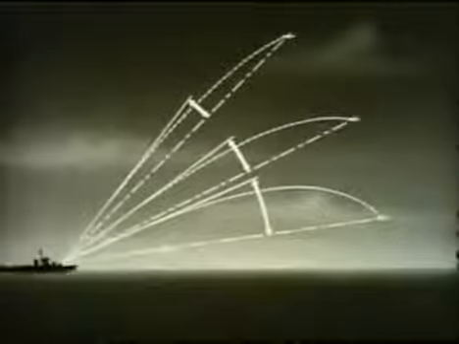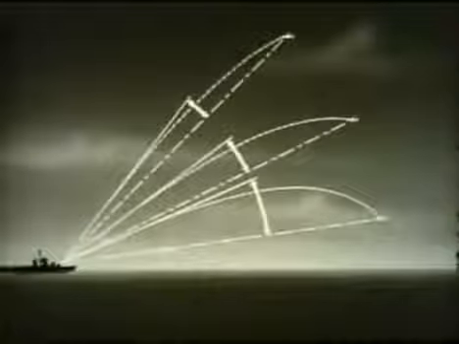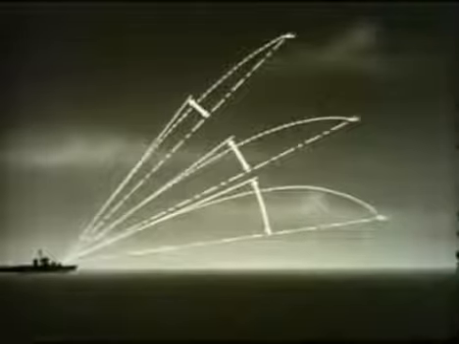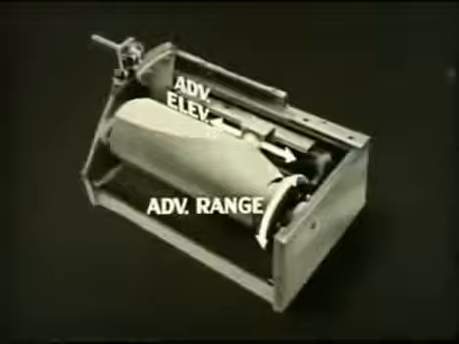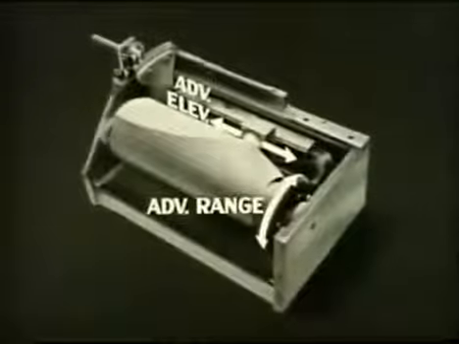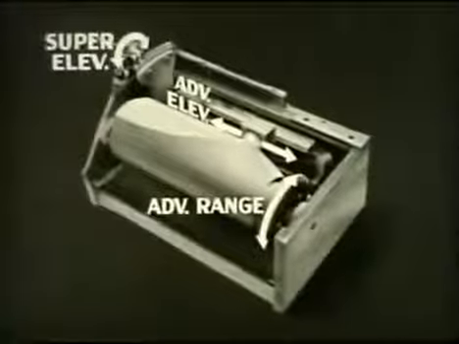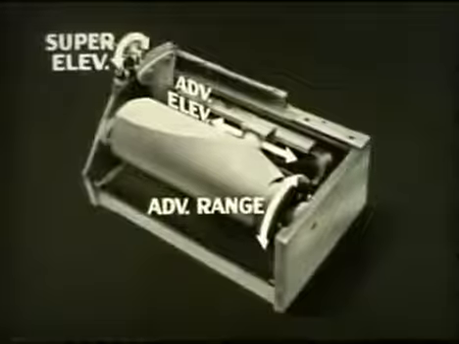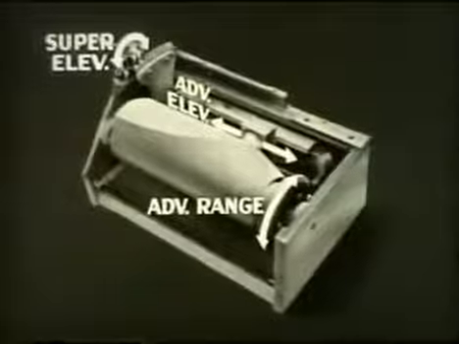Thus, super elevation is determined by advance range and advance elevation, both of which are the inputs to this cam. The output is super elevation. The mechanism can be understood if you first consider the super elevation problem at one elevation only. There can be any number of ranges, and each range requires a different super elevation.